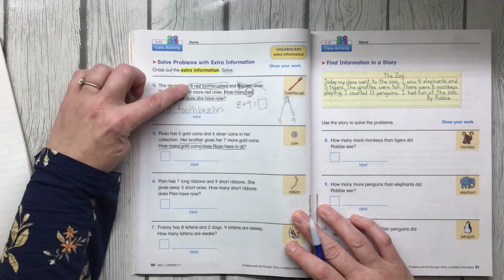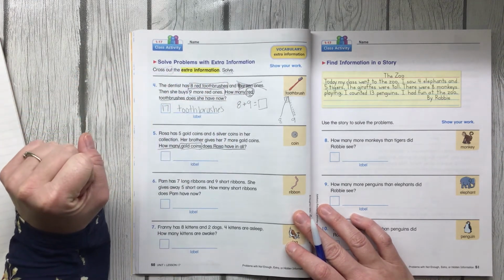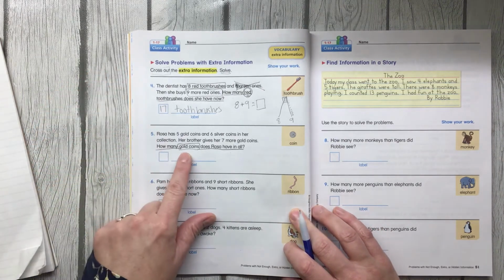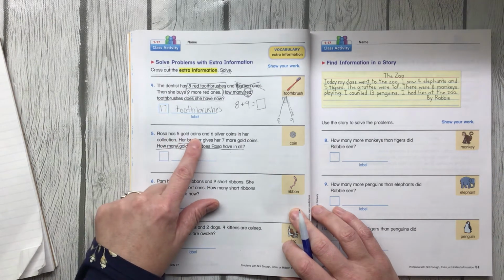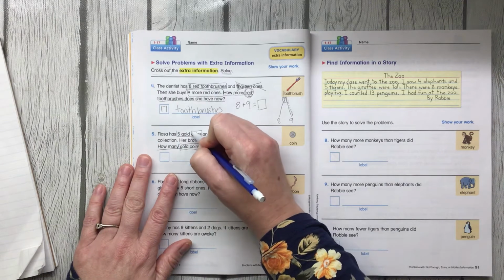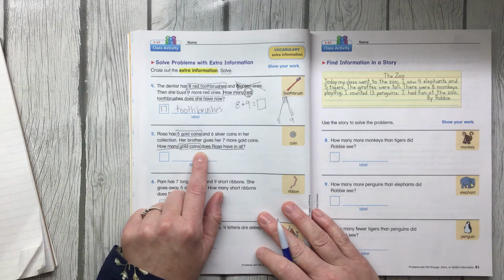So up here, I circled the important information and I crossed out the unimportant information. The extra information. So this time I'm looking for the gold coins. Rosa has 5 gold coins. That's important information because I am trying to figure out how many gold coins she has in all.